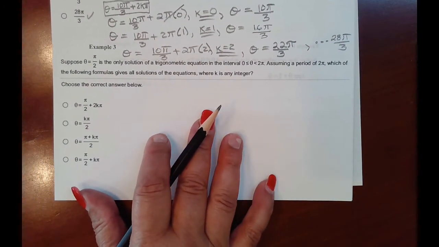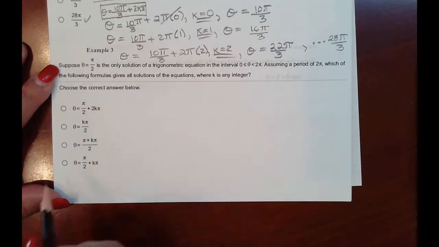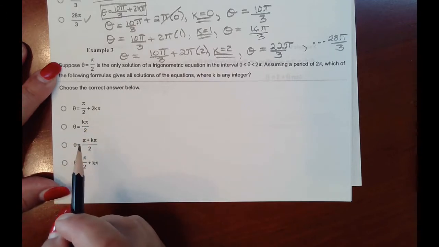Okay, example 3. Suppose that theta equal to pi over 2 is the only solution for a trigonometric equation and theta is between 0 and 2 pi. Assuming a period of 2 pi, which means the solutions repeat every 2 pi, every time you move or rotate a distance of 2 pi, which of the formulas gives all the solutions of the equation? So that would be this.